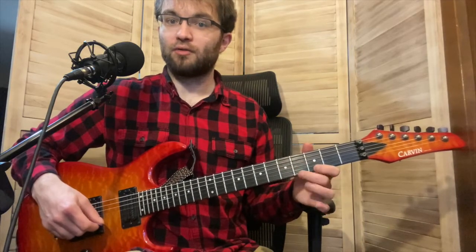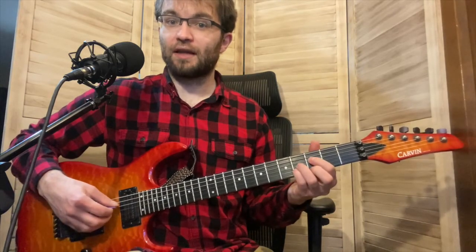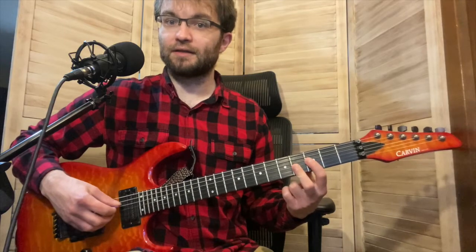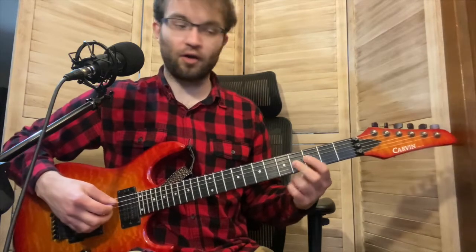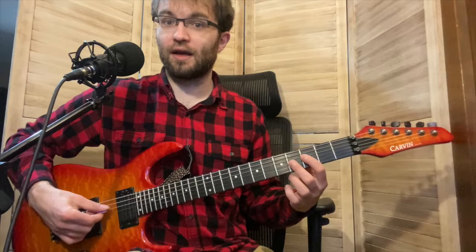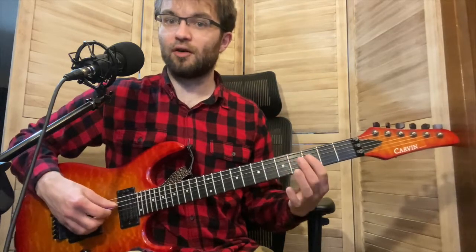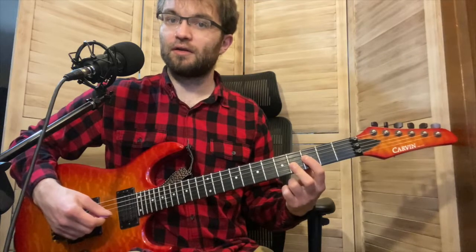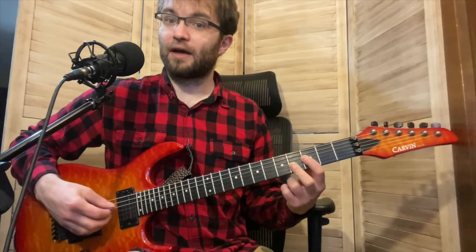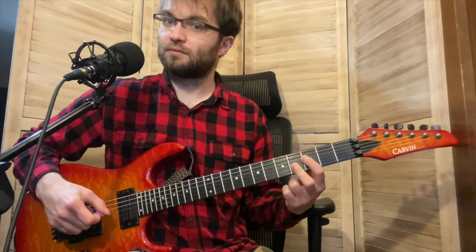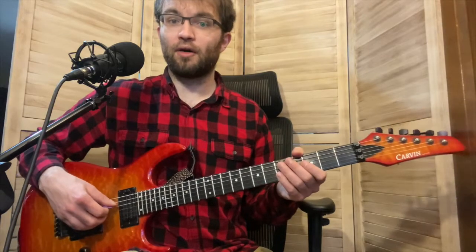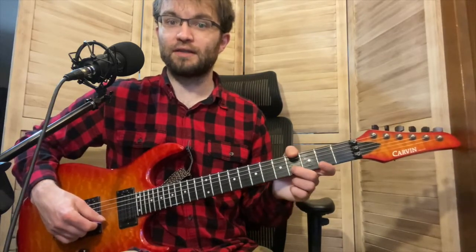Now, if we want to do the flat 9 on top, A flat, we can just take that same first voicing we did and do it like this instead. It's actually the same thing as an F minor 7 flat 5, right? But we're looking at it against G. So that would be flat 7, third, sharp 5, flat 9.